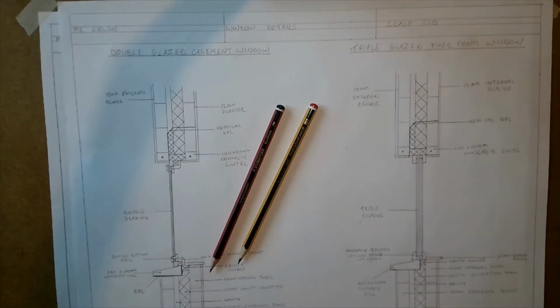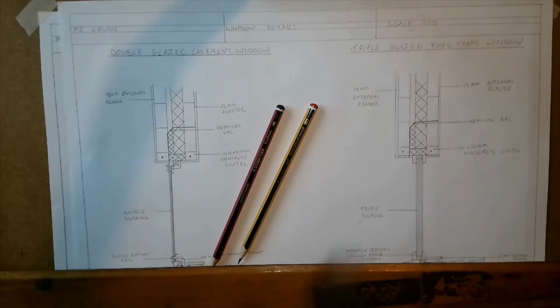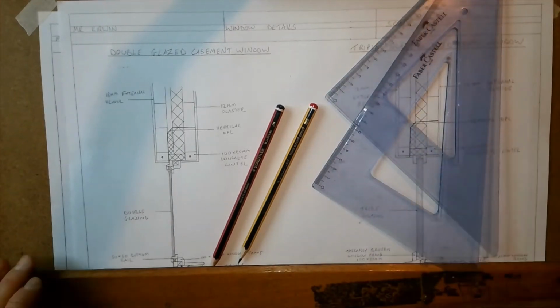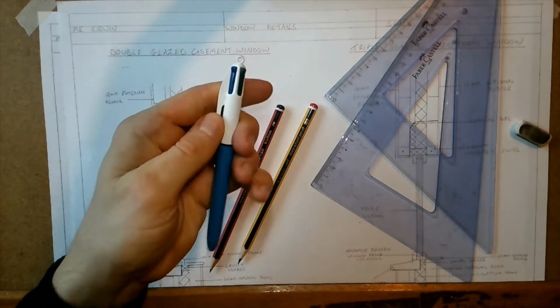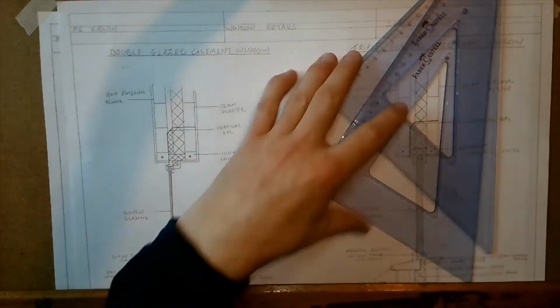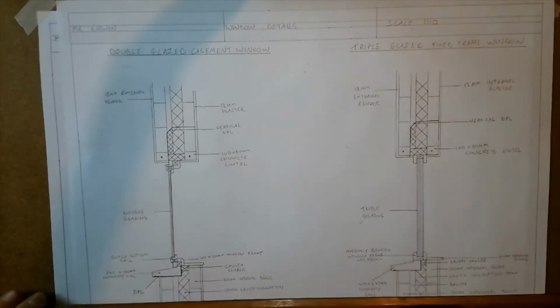I've got my T-square, a 60-30 set square, a 45-degree set square, a rubber, and my pens as well. So red, black, blue, green pen for any pen work that's needed, maybe for radon or DPC or whatever else it's needed for.